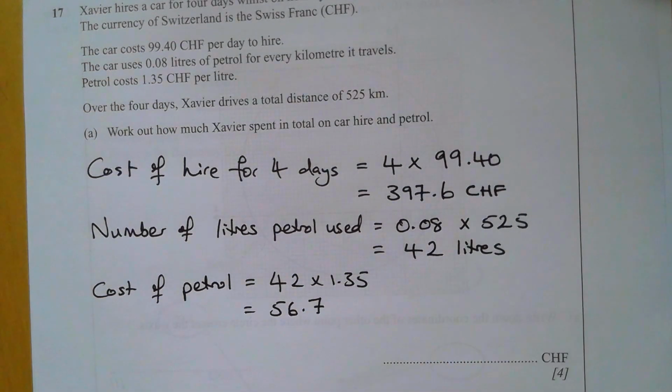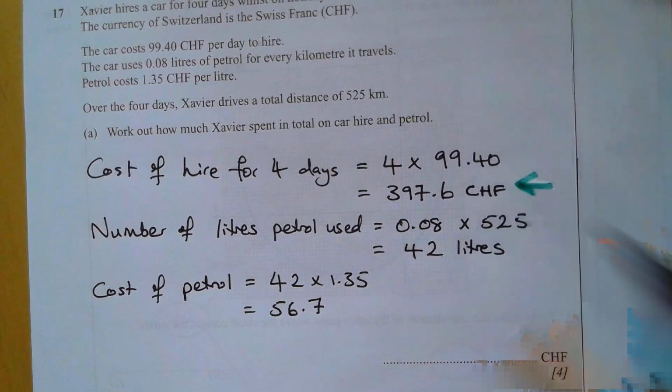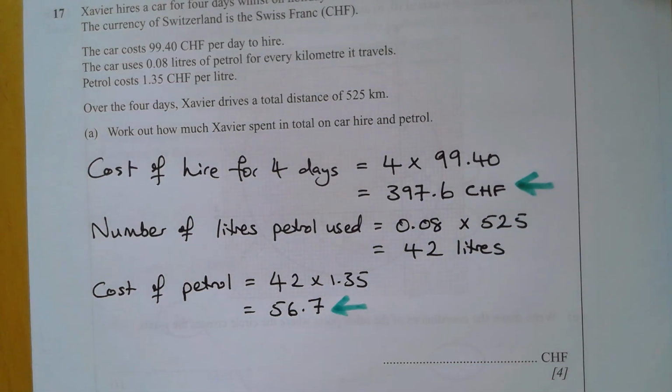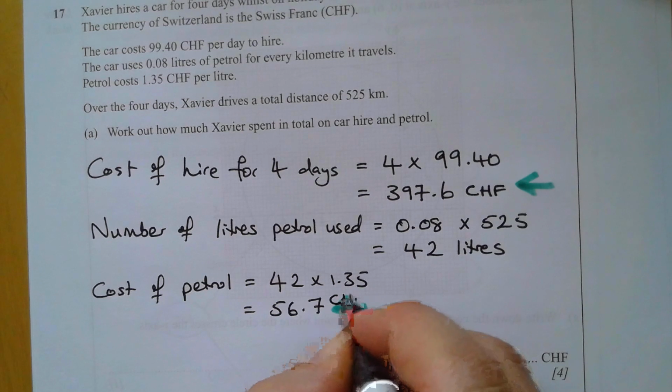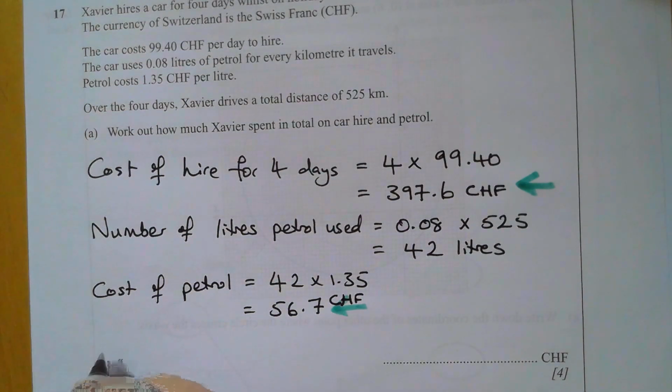So we now have two amounts. We have the cost of the hire car and we've got the cost of the petrol. Both of them are in Swiss francs. So we add those two together.